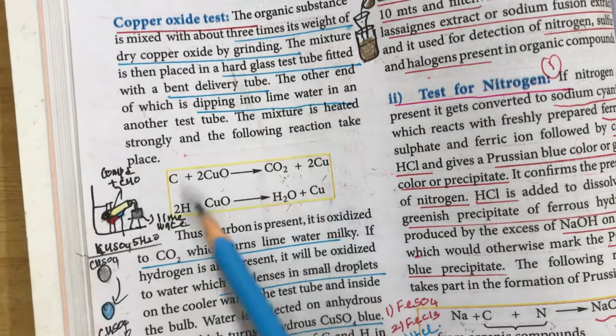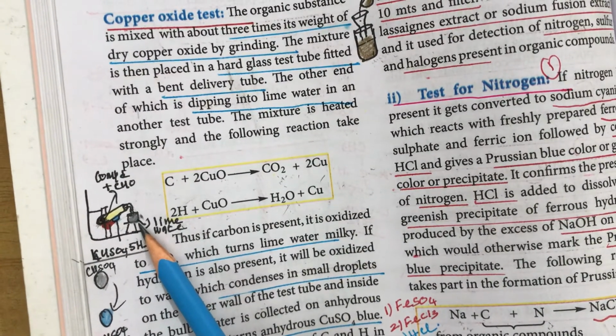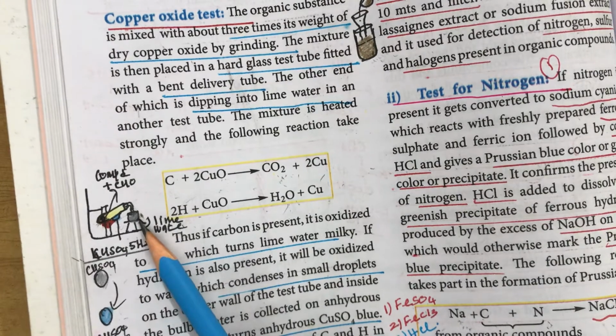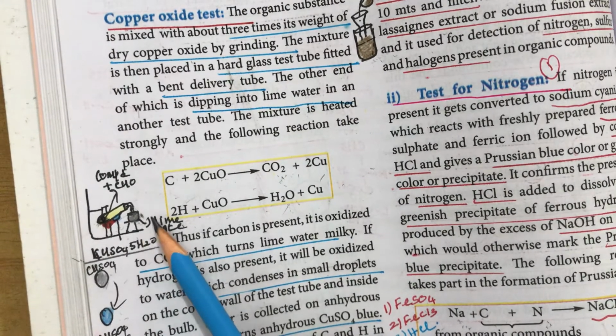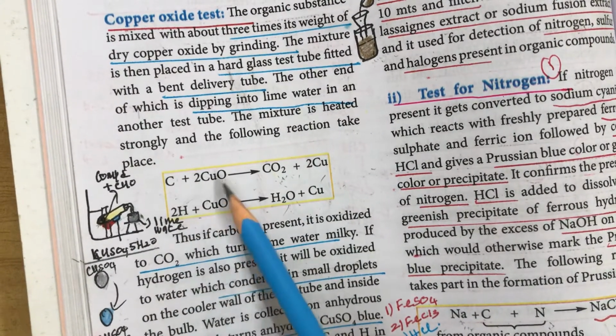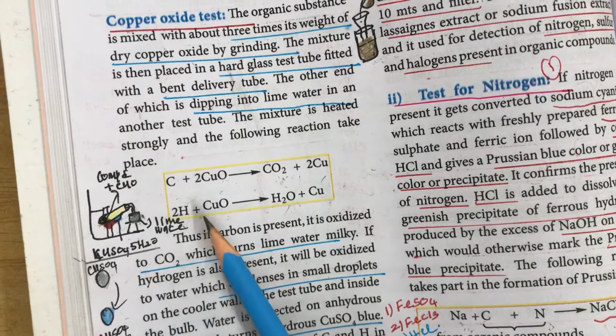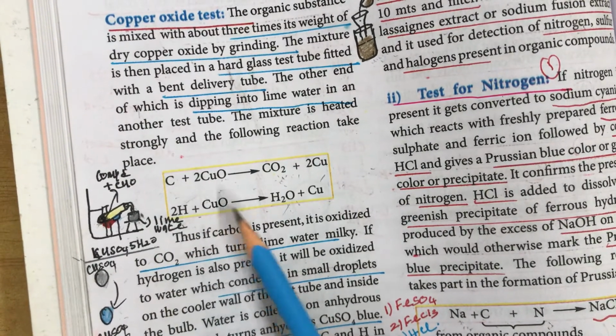The evolving carbon dioxide reaches the lime water and turns lime water milky. The lime water turning milky shows the presence of carbon dioxide, and hence carbon, in the organic compound. Similarly, the hydrogen present in the organic compound gives water vapor, which condenses into water.